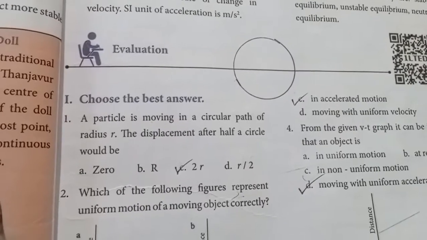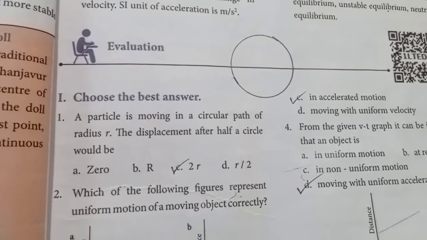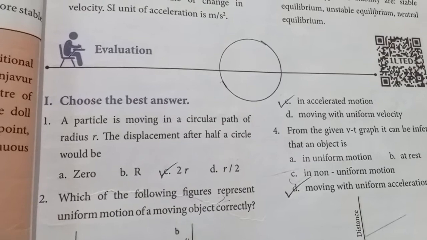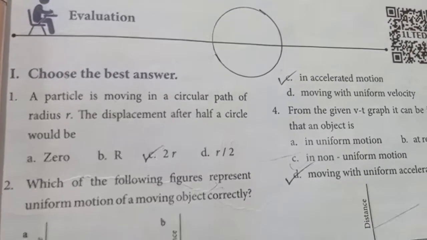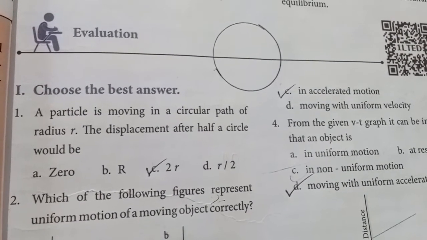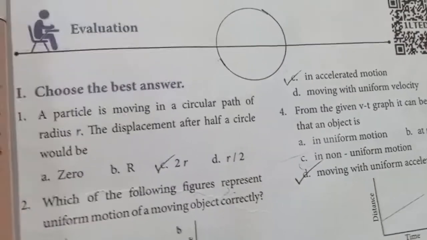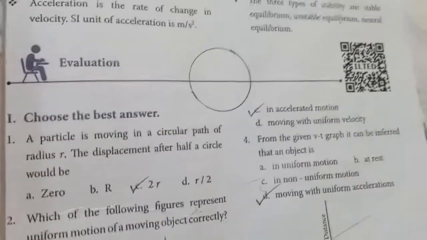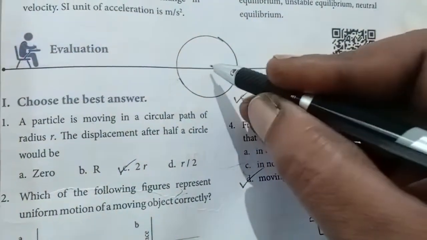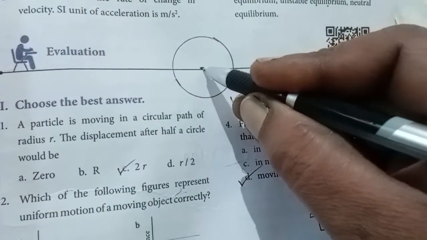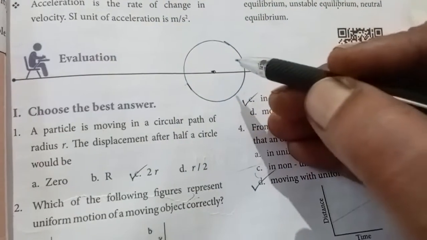Choose the best answer. A particle is moving in a circular path of radius r. The displacement after half of a circle would be 2r. See, assume this is a circular path. It is the center of the circular path, and a particle.